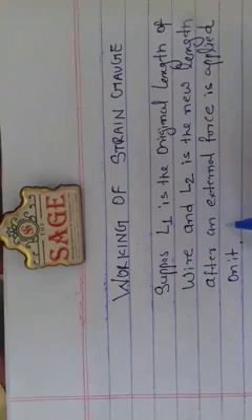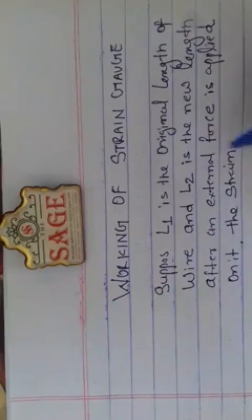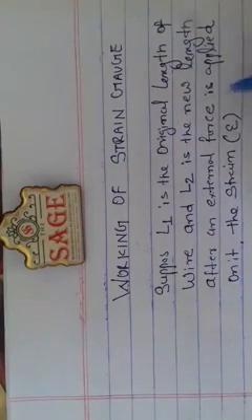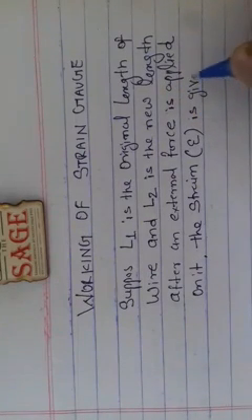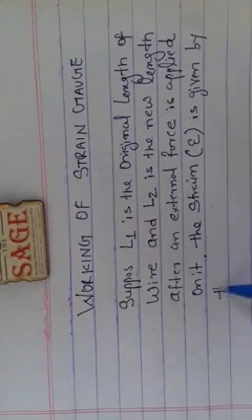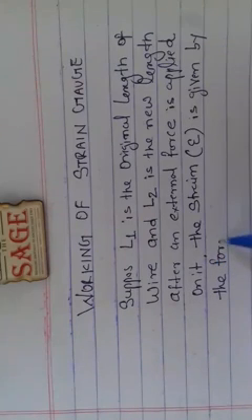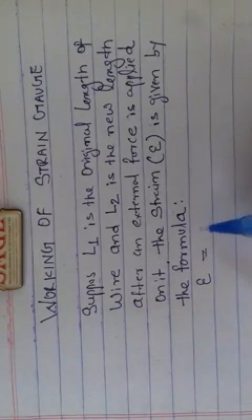The strain is given by the formula: strain is equal to L2 minus L1 divided by L1.